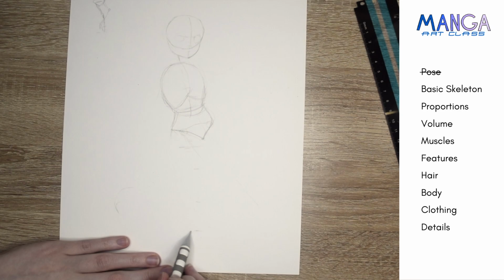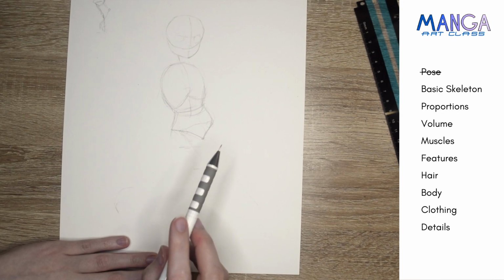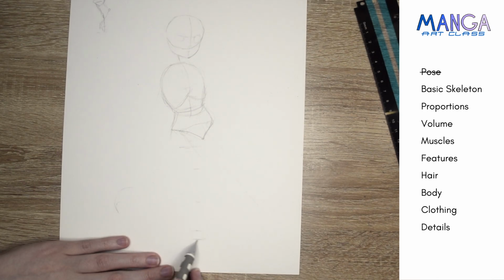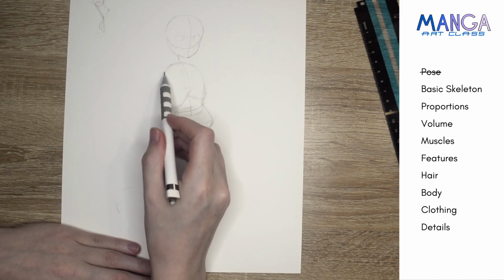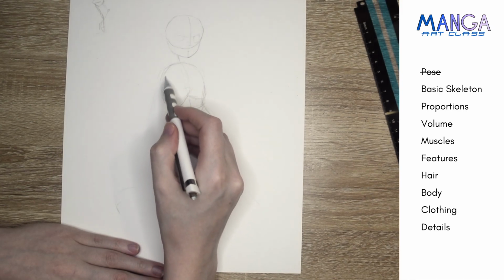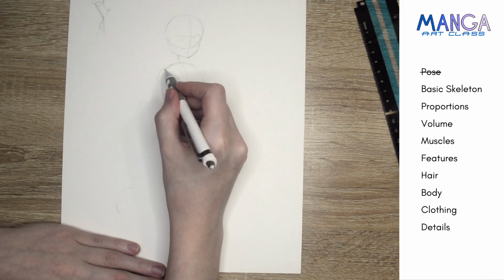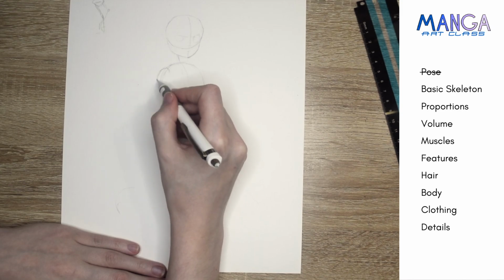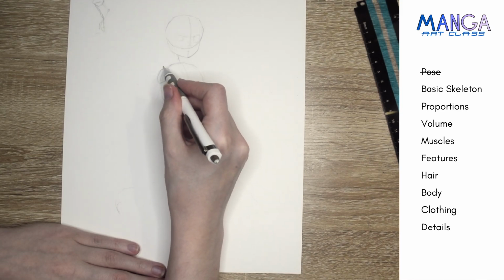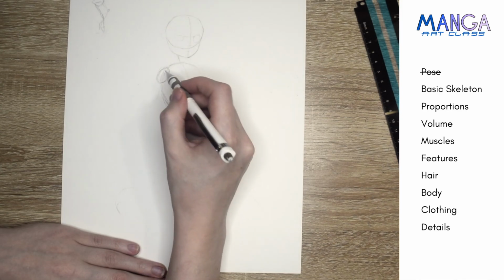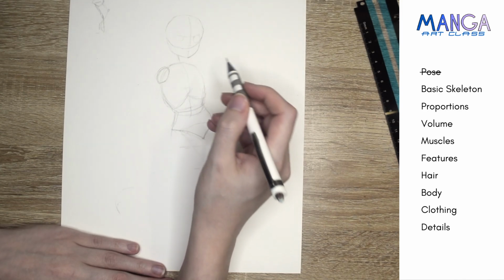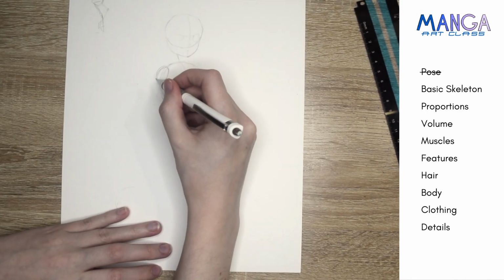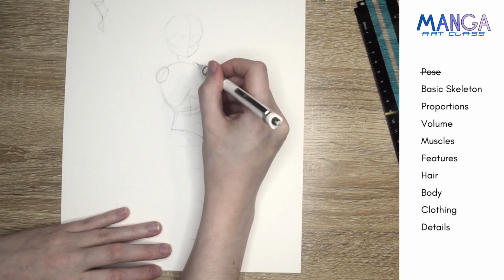Now I'm just showing you right here, I'm just redrawing those guidelines for our legs here. Just going to put in kind of an oval-like shape for our shoulder. Since it's going to be closest to us, it's going to be sticking out. So think of it kind of like sitting on top of that rib cage shape.